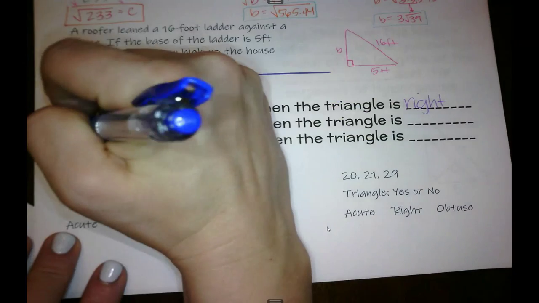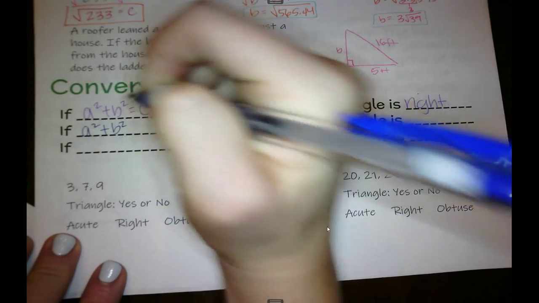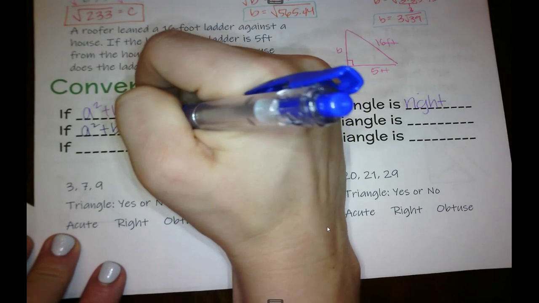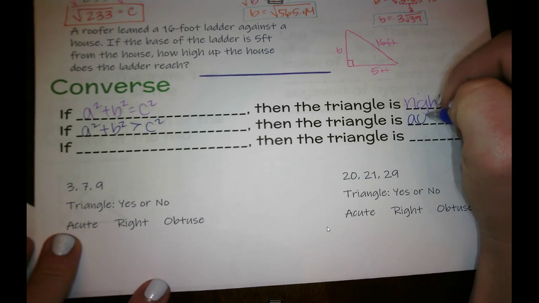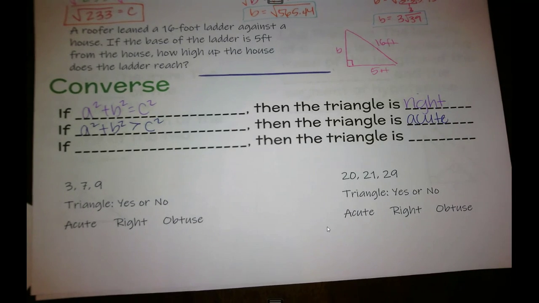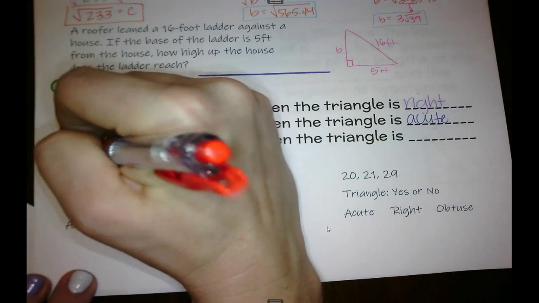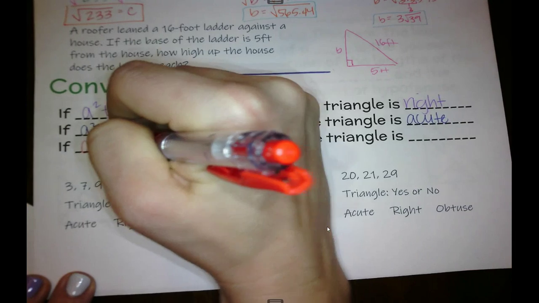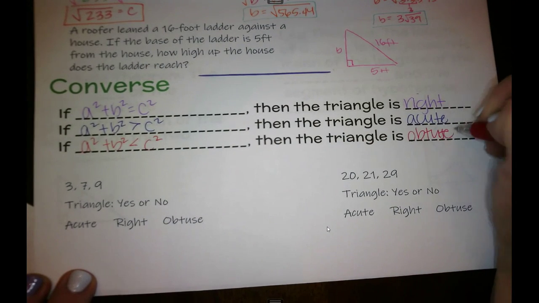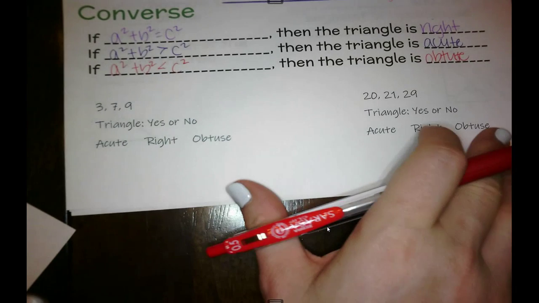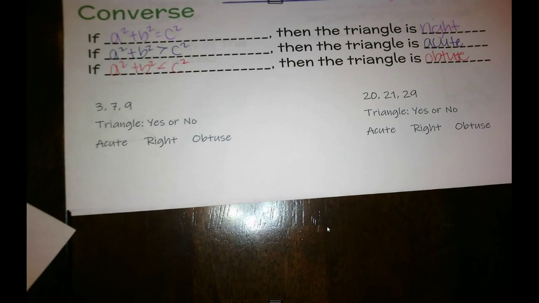If it doesn't work out, if a squared plus b squared is greater than c squared, then we've got an acute triangle. And finally, if a squared plus b squared is less than c squared, then we've got an obtuse triangle. Okay, let's look at some examples.